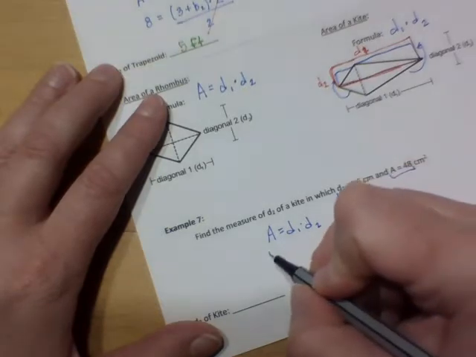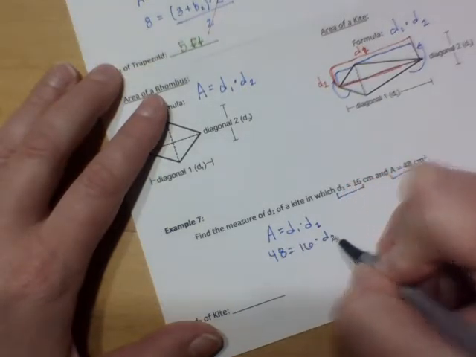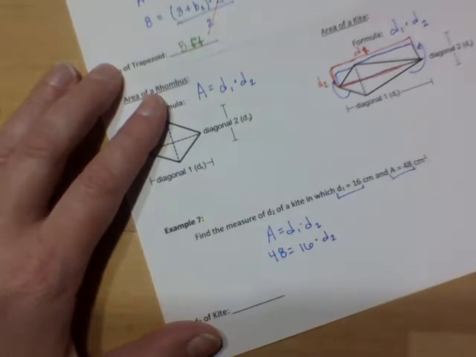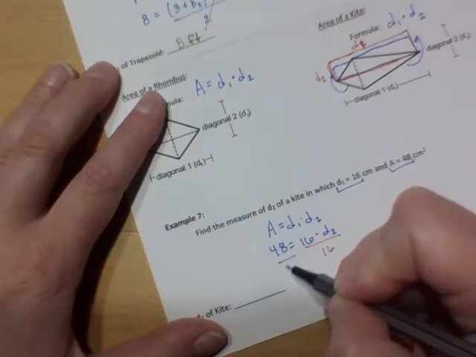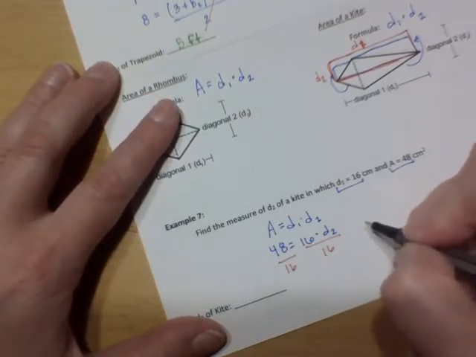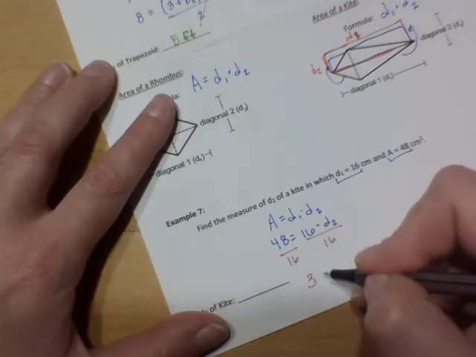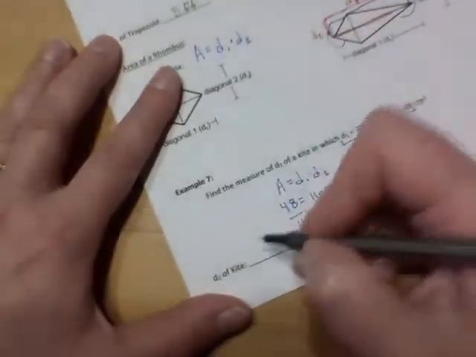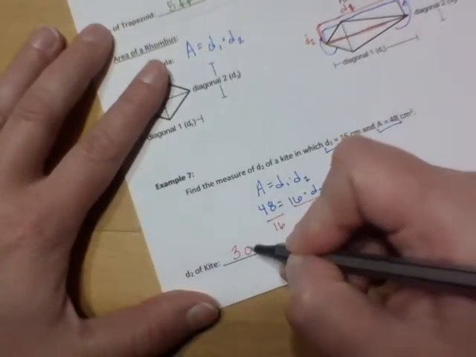So if we plug in those values, 48 and 16, we can then solve by dividing by 16. And we get the fact that 3, for how many 16s go in, is our second diagonal. And of course we have a unit, so we're looking at centimeters for the length.